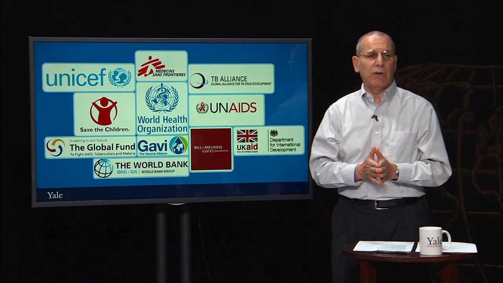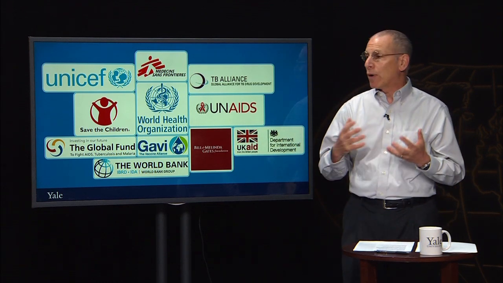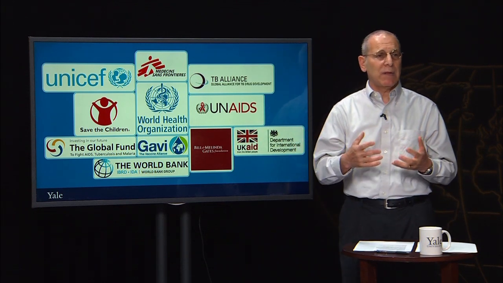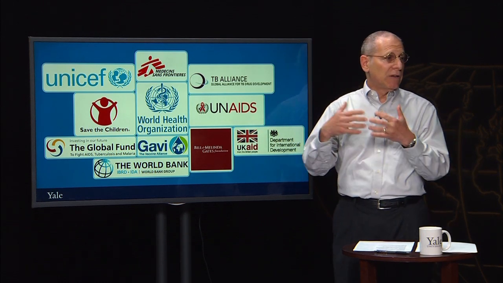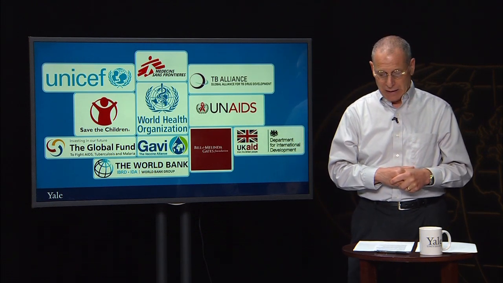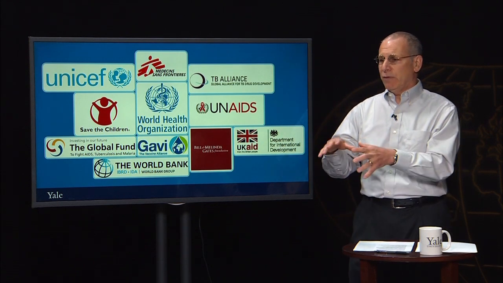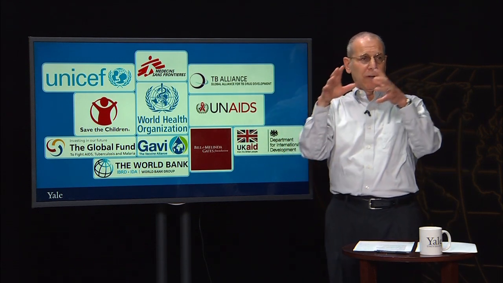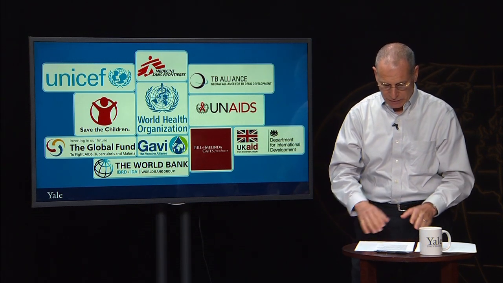It's also important to note that there are NGOs that grew up in some of the low-income countries, like BRAC in Bangladesh, which have now themselves become very important actors, not only in Bangladesh, but in a range of other countries as well. And some of these organizations are very involved at a range of levels, from the community level to the global level, in working on a range of global health issues.